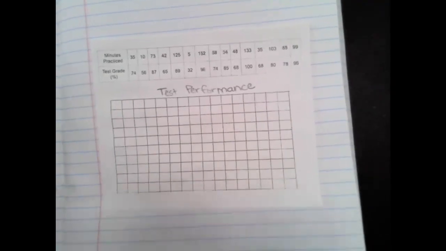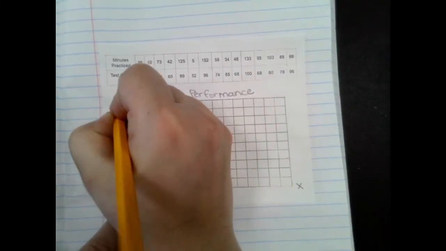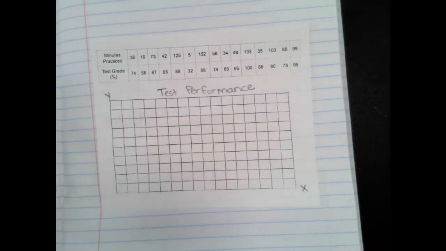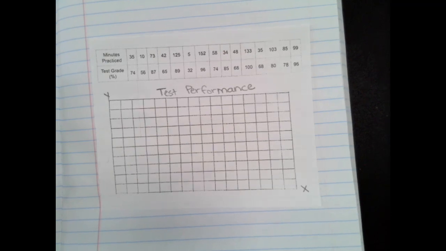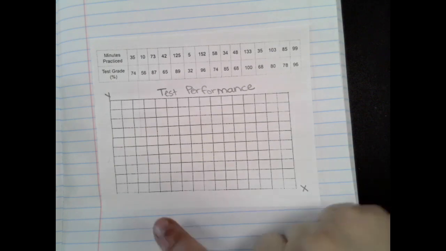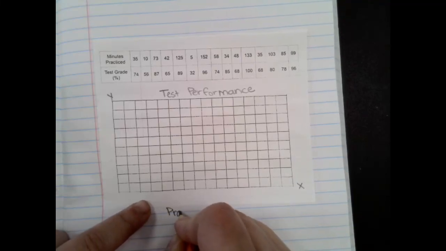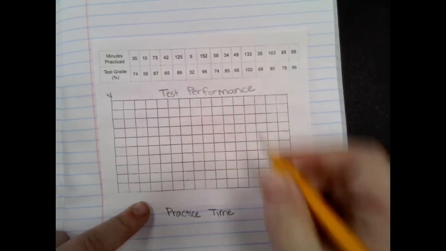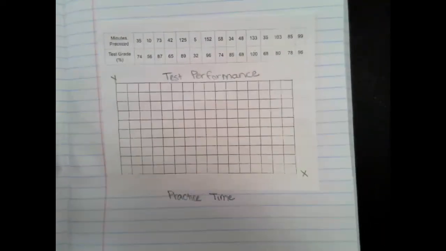All right, here we have our X going across on the bottom, and we have our Y going up and down on the side. So as we take a look at our test performance, we're talking about our minutes practiced, and we're talking about our actual grade in percent. The X is usually always our time, if there's a part that's time. It's our independent variable. So here we're going to have our practice time. If you wrote it exactly the way it was here and just say minutes practiced, that's fine too. I'm going to write practice time.